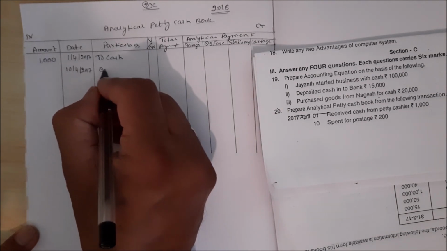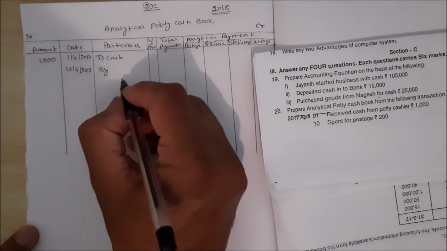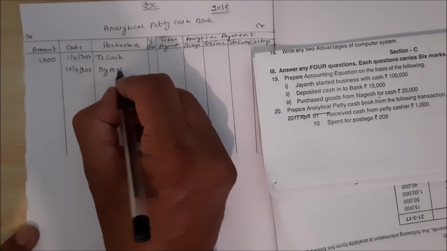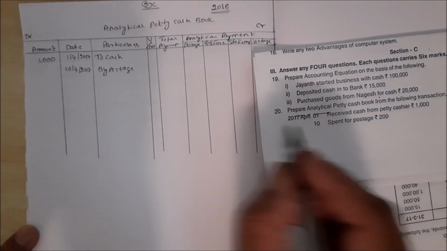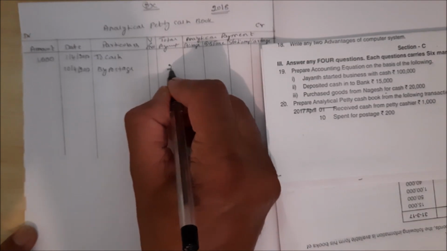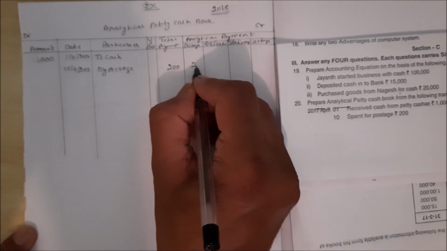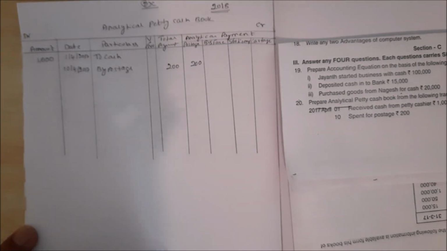10/4/2017, by postage. By postage, how much have you paid? 200 total paid for postage, 200.